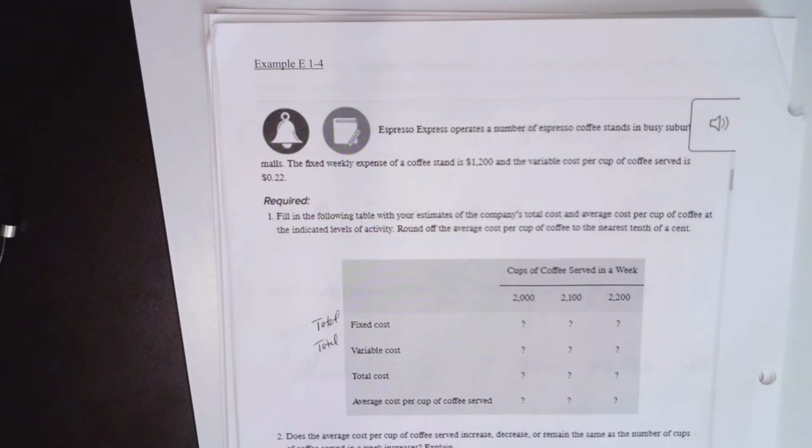What do we think it is though? Like what would be a fixed weekly expense? Rent, okay, good. You might have said that, I just couldn't hear you. So this is probably rent, right? It's not changing. And then we have variable costs.